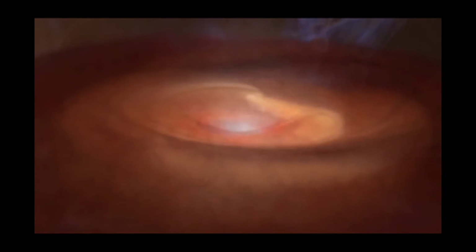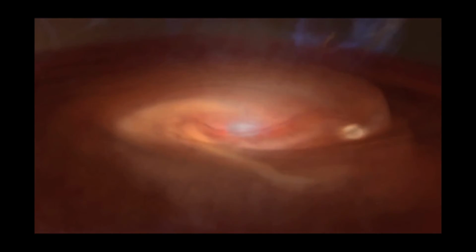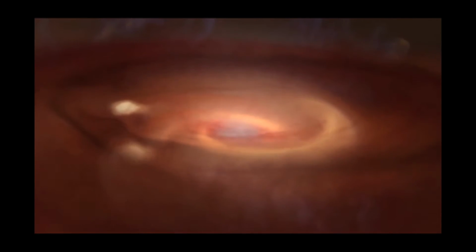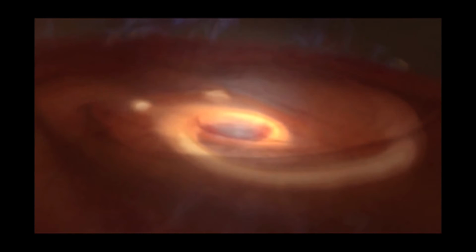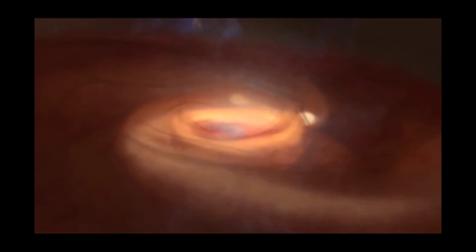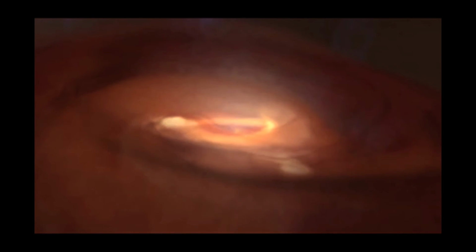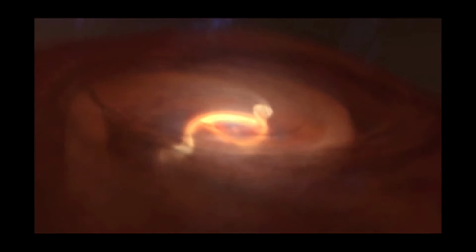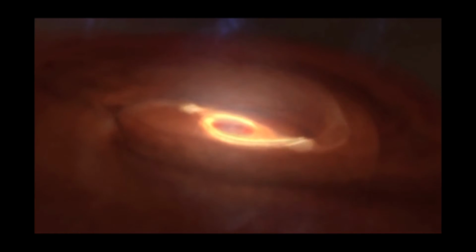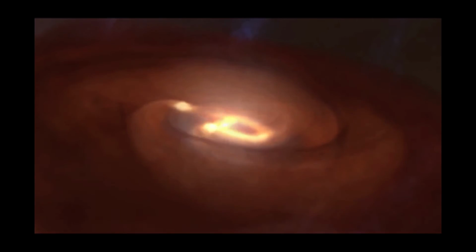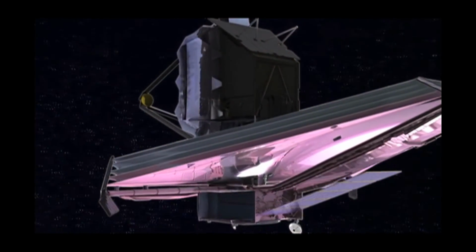In this computer model, the disk continues to accumulate gas and dust from its surroundings for thousands of years. Eventually, the disk fragments, producing dense, bright structures. These may become sites where giant planets form. Later, during another phase of construction, smaller Earth-sized planets may take shape. At least, that's what scientists think happens.